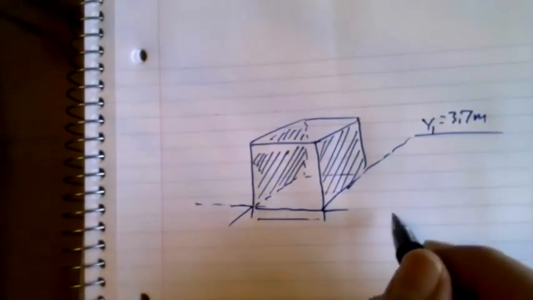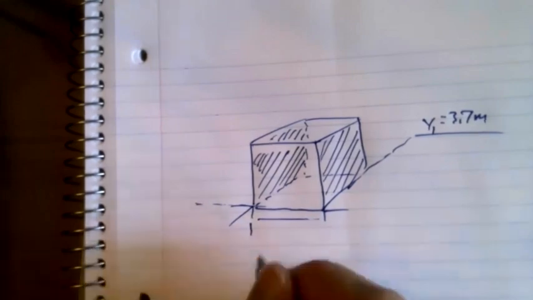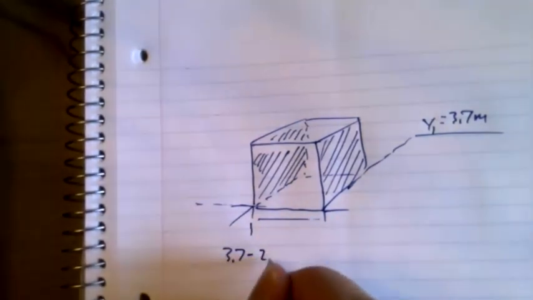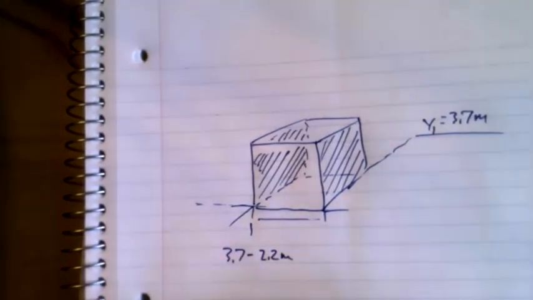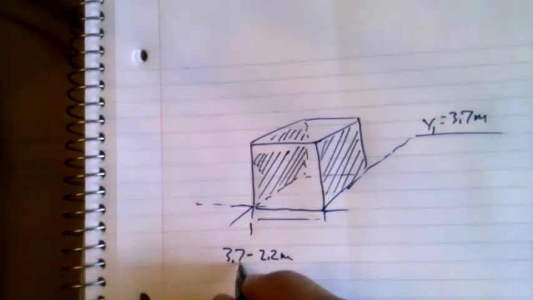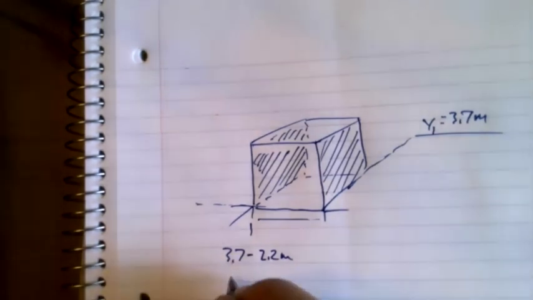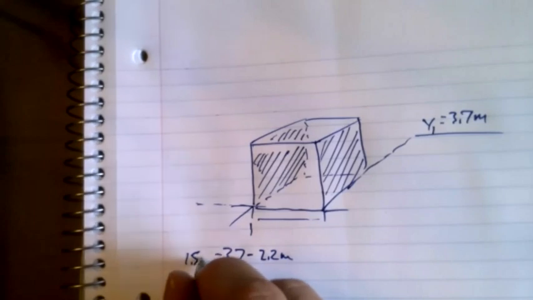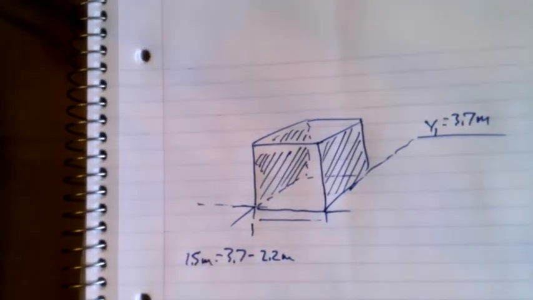So this side is going to be at 3.7 minus 2.2 meters. Okay, so 3.7 minus 2.2, that is going to be 1.5. So our coordinate over here is going to be 1.5 meters.